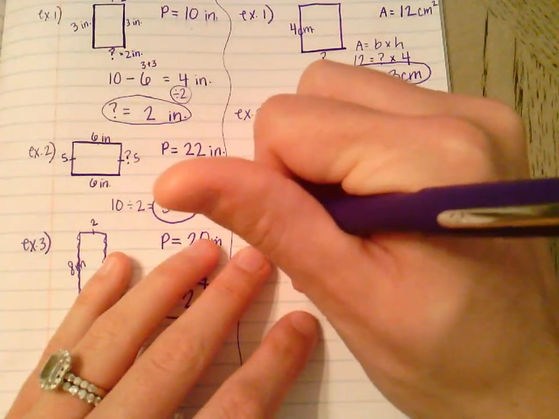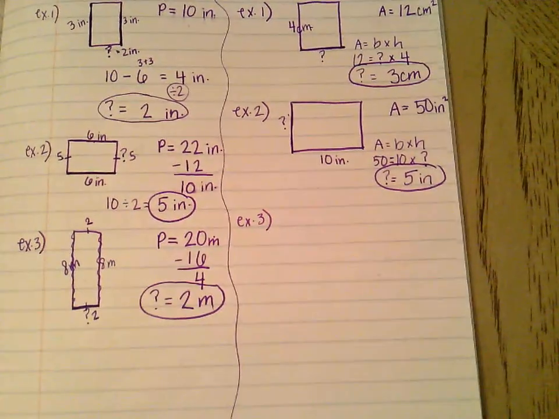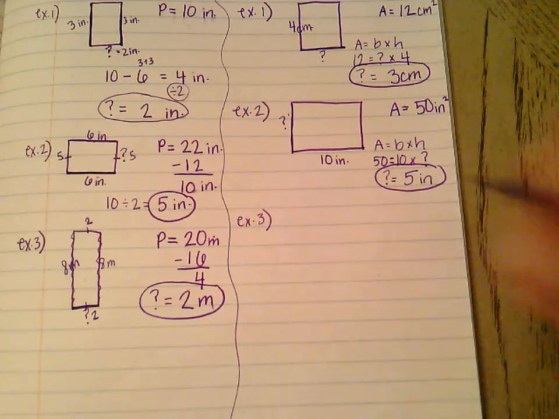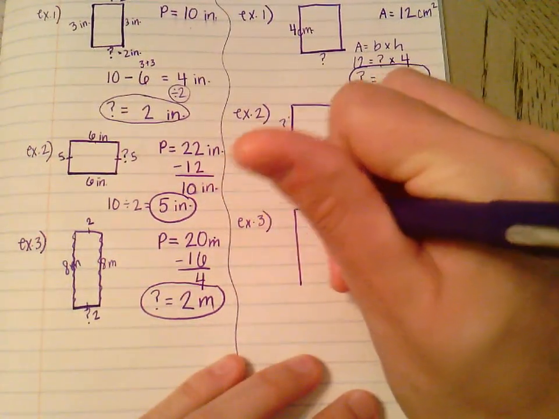All right, last example for area. I told you area is a lot easier. Okay, let's do skinny one.